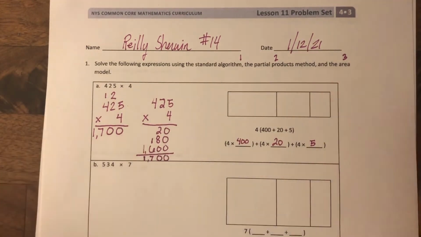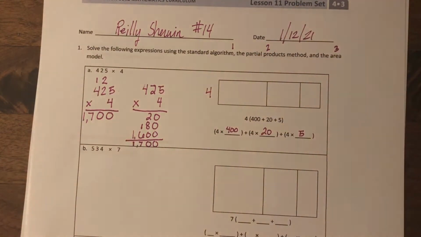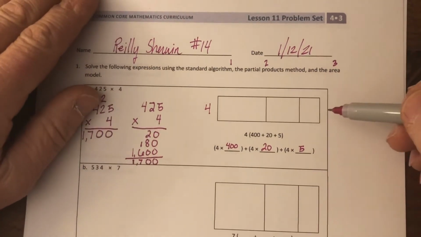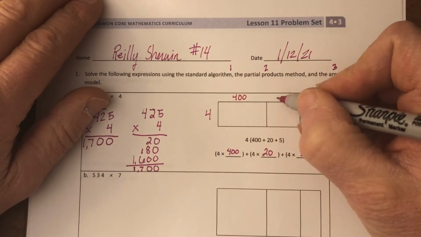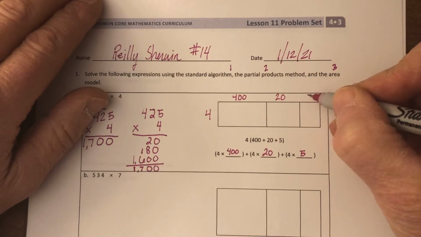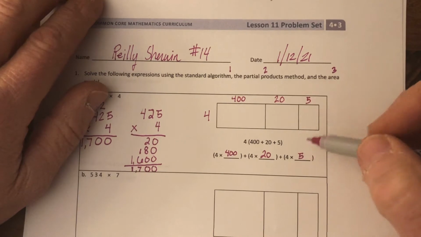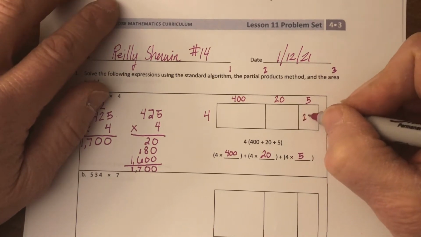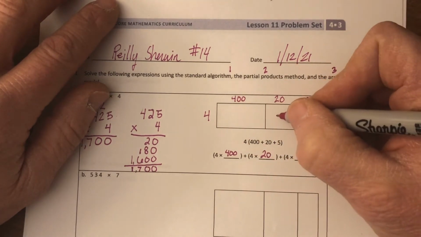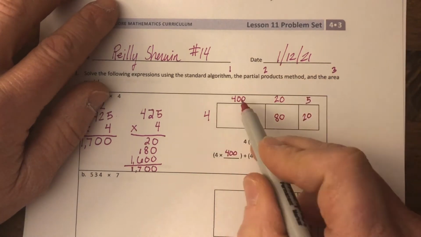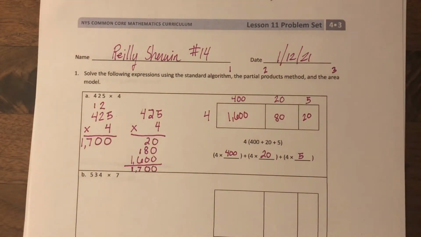Now finally, here's the area model. This 4 stands for the rows, basically. And each one of these little rectangles stands for these individual numbers. There's 400, here's 20, and there's 5. See that? 425. So when I multiplied 4 times 5, the area of this came out to be 20. When I multiplied 4 times 20, the area came out to be 80. And then 4 times 400, the area came out to be 1,600. It's pretty neat.